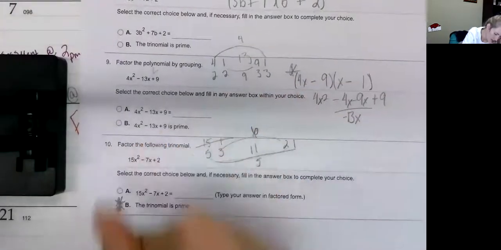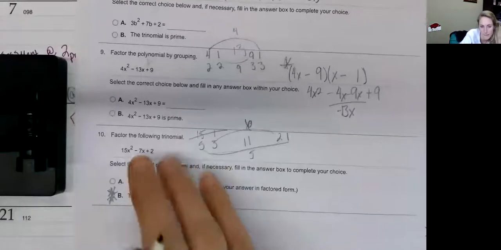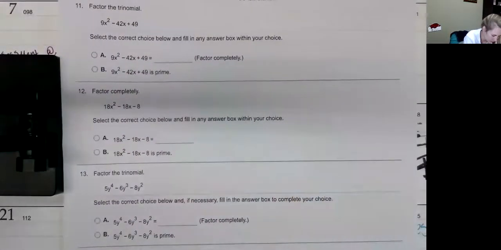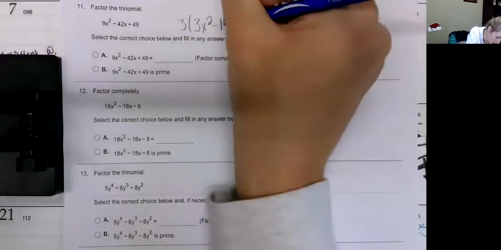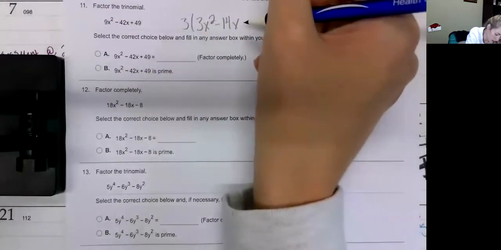It's prime because you can't factor that. And 9. Does 9 go into 42? No. But 3 does. Let's factor out a 3. So I'd have 3x squared, subtract 3 goes into 4 once, 3 goes into 14. 3 goes into 49. Oh, does it? Does not. So no.